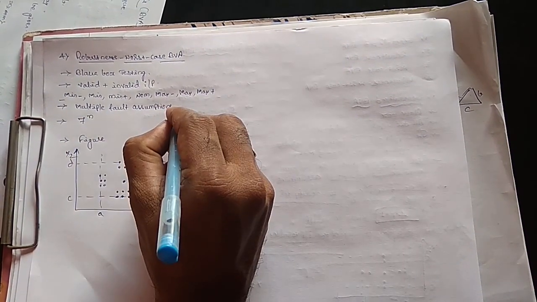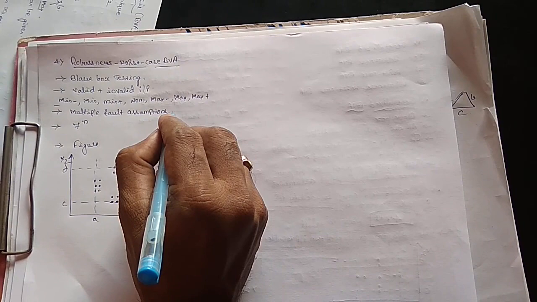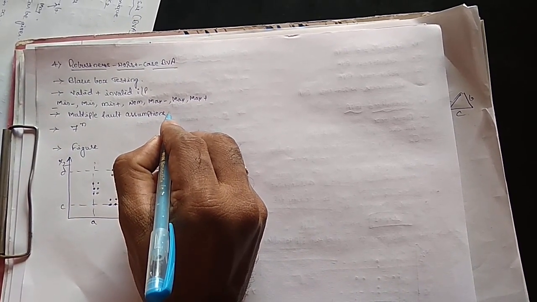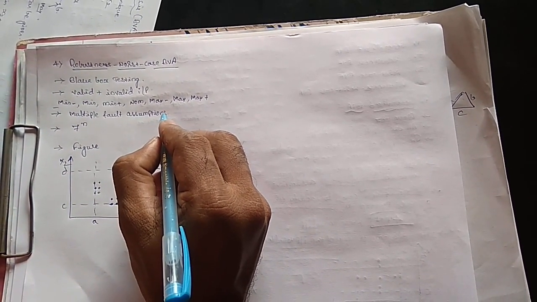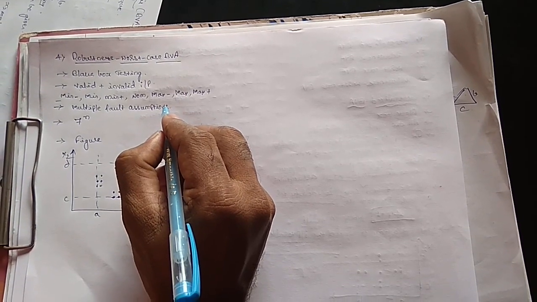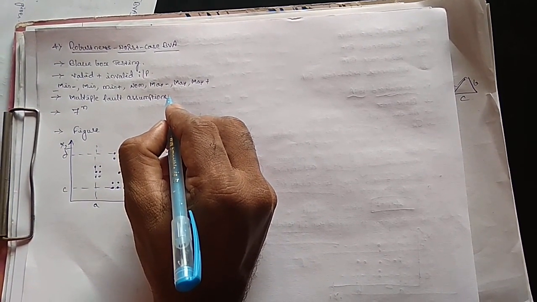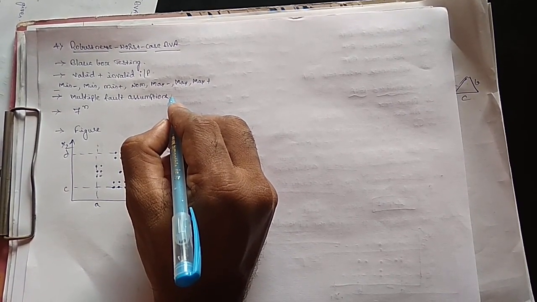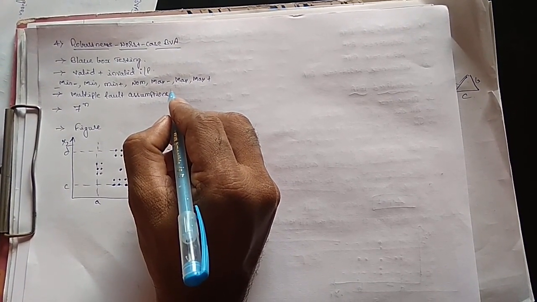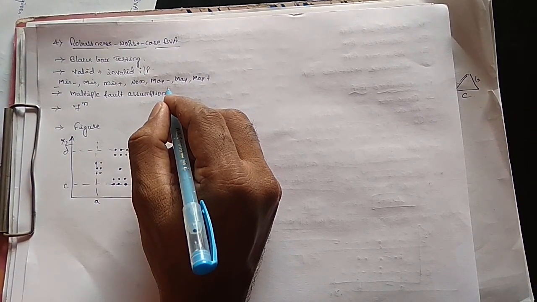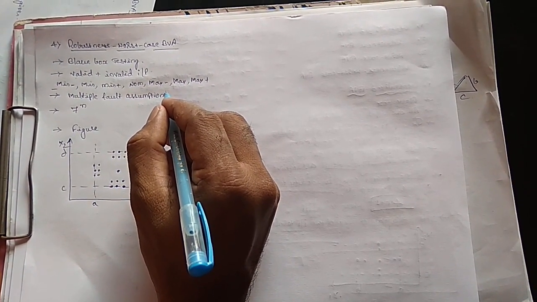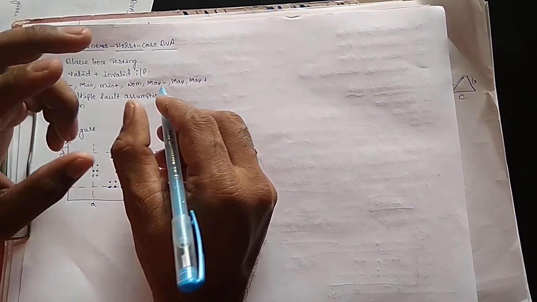All the input variables we have to specify based on the combination. That combination we call a multiple fault assumption. Based on this multiple fault assumption, we specify the inputs for the given program to test it. What is the meaning of multiple fault assumption? I'll repeat. There are two assumptions: one is the single fault assumption and the second is the multiple fault assumption.